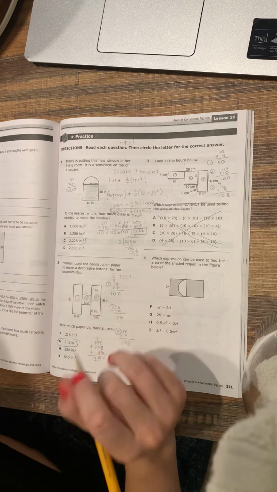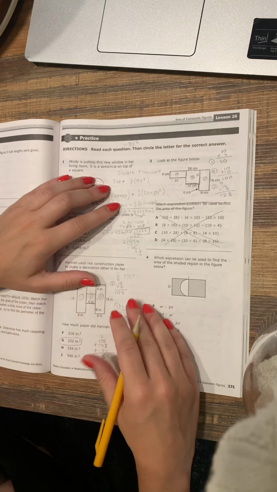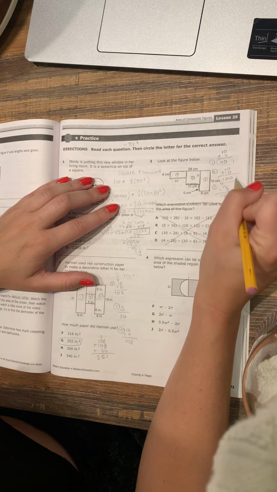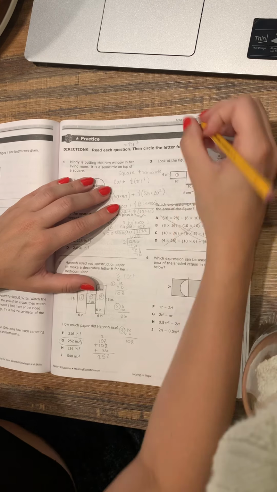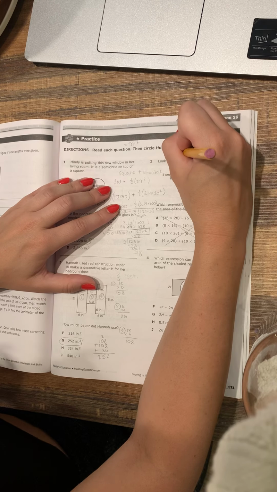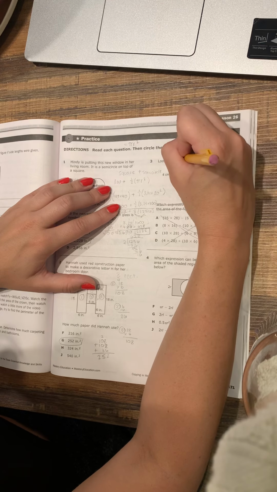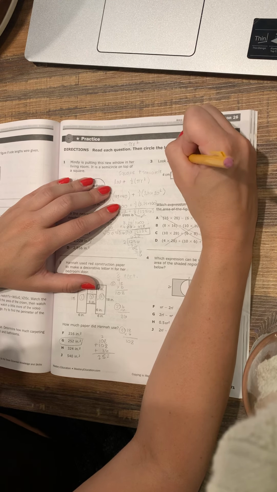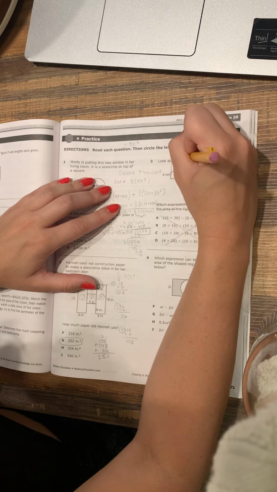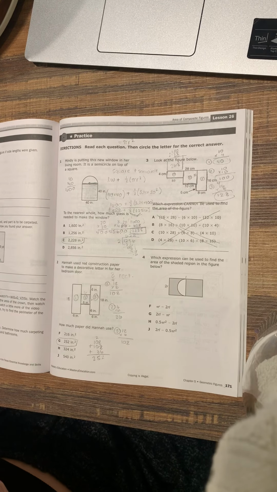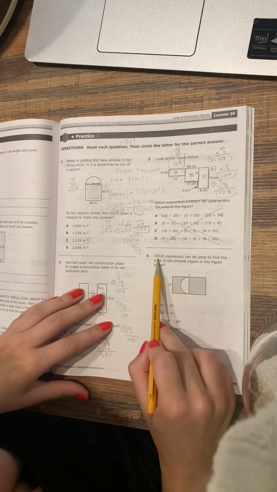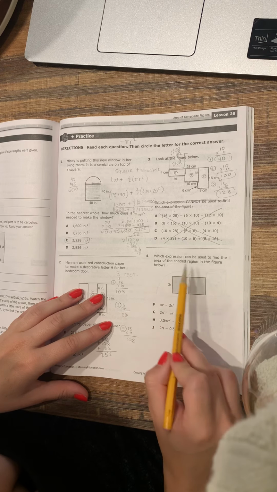128. So how would I find the entire area of the composite figure? I would add all 3 numbers up. So I have 100 plus 128 plus 40. So my answer would be 268.